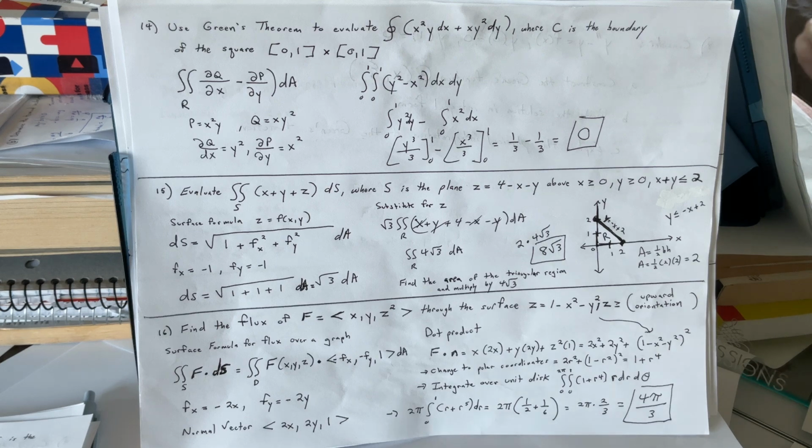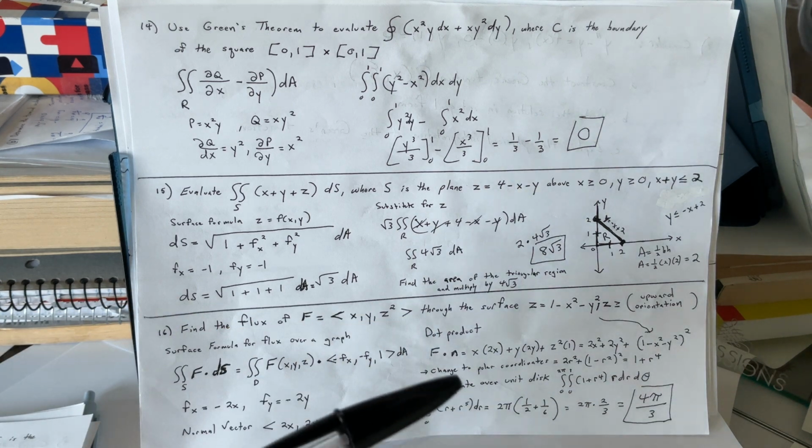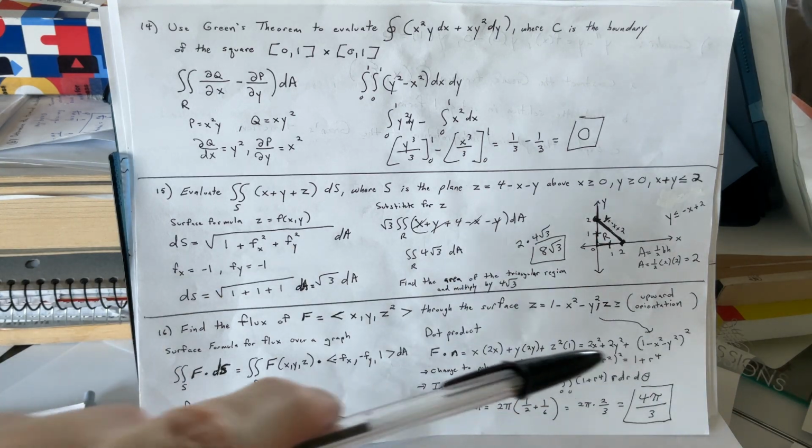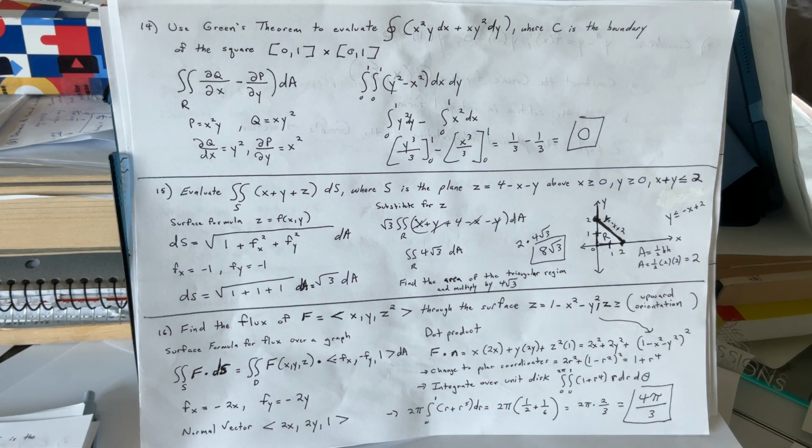To make it easier when we integrate, convert to polar coordinates. The nice thing is when you convert this to polar, you get 2r squared plus the quantity 1 minus r squared, squared, which equals 1 plus r squared. That's because x squared plus y squared equals r squared. That's why you could do that.